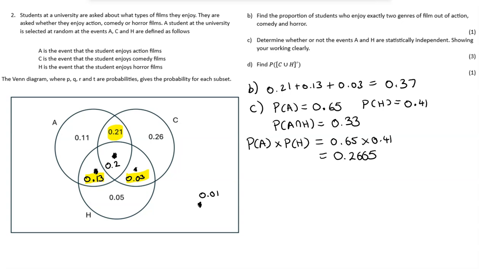So the probability of A times the probability of H is 0.2665. The probability of A and H is 0.33. So we can conclude that, make sure you do some sort of comparison of numbers, because these numbers are not equal to each other, we can conclude that A and H are not independent.